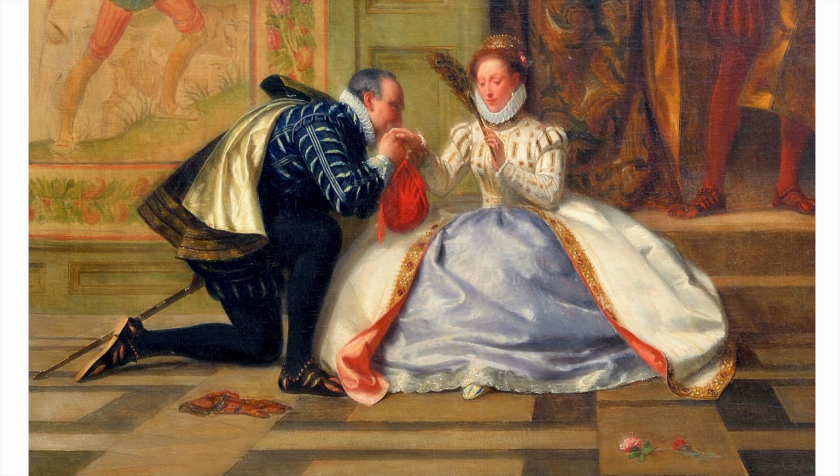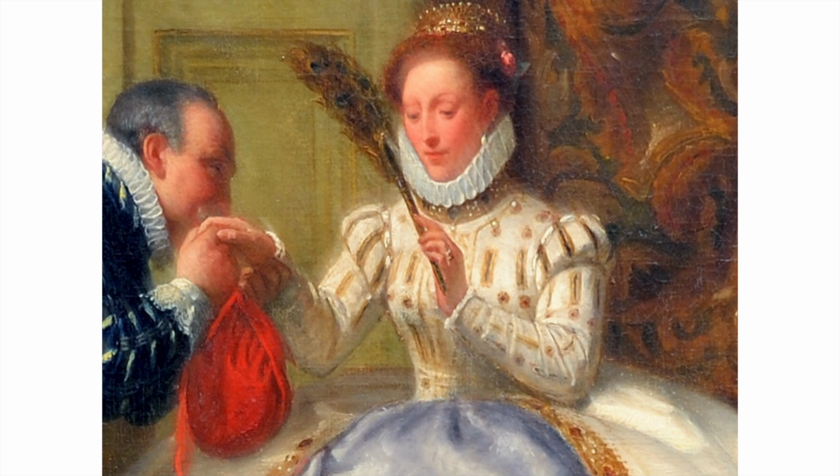If we look at the main action in the scene, we have Dudley affectionately kissing the hand of the Queen whilst gazing adoringly at her. The Queen, on the other hand, is looking down, fanning herself with a peacock feather, the peacock a symbol of beauty, majesty, and immortality. But also notice her eyes seem to be looking down at her ring finger, where there is a ring. This is likely Yeames suggesting the scene is about Dudley and Norfolk's proposal for the Queen's hand.